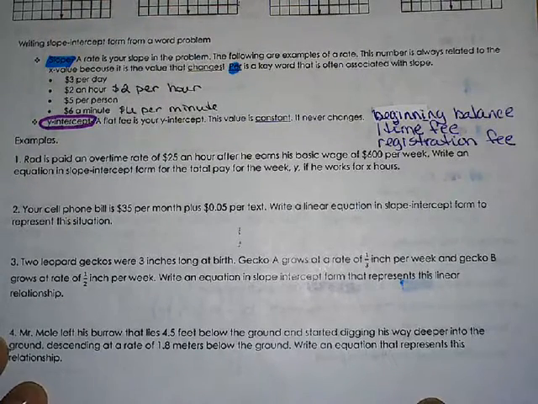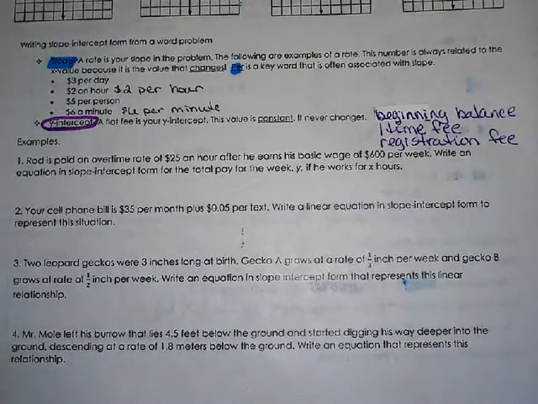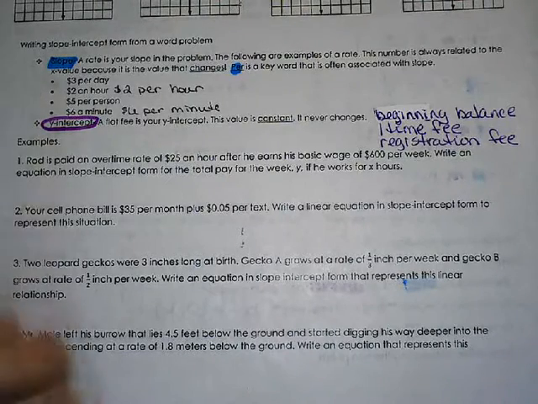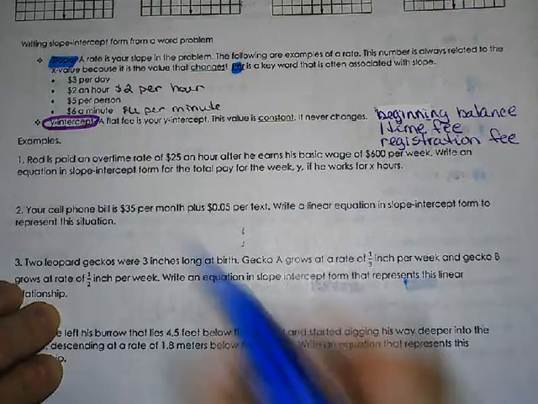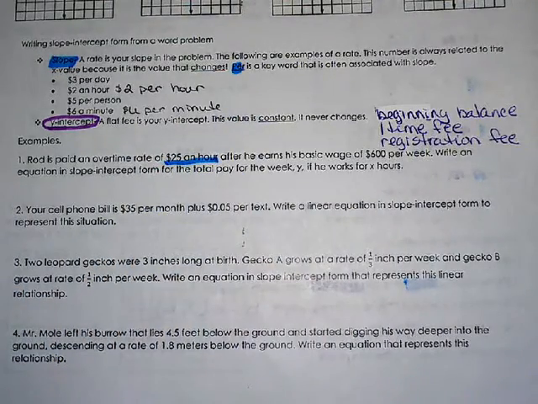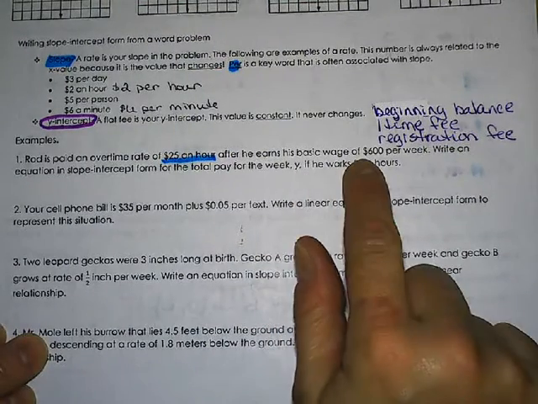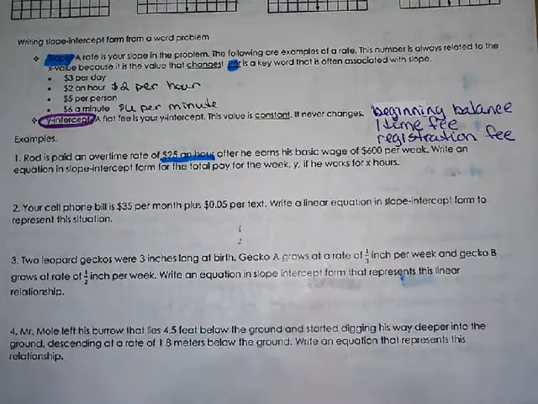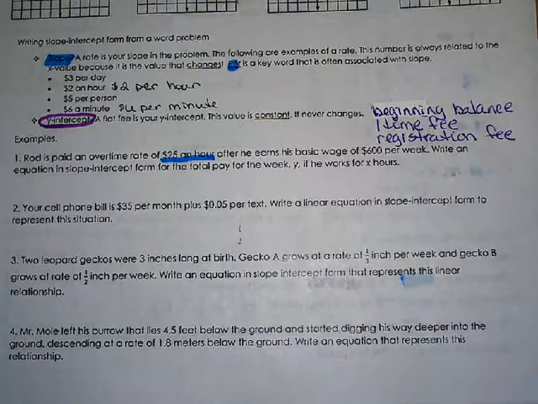Let's take a look at example number 1. It said, Rod is paid an overtime rate of $25 an hour. Now remember, we have an example up here that says $2 an hour, so $25 an hour is our slope. After he earns his basic wage of $600 per week, write an equation in the slope-intercept form for the total pay for the week, Y, if he works X hours.